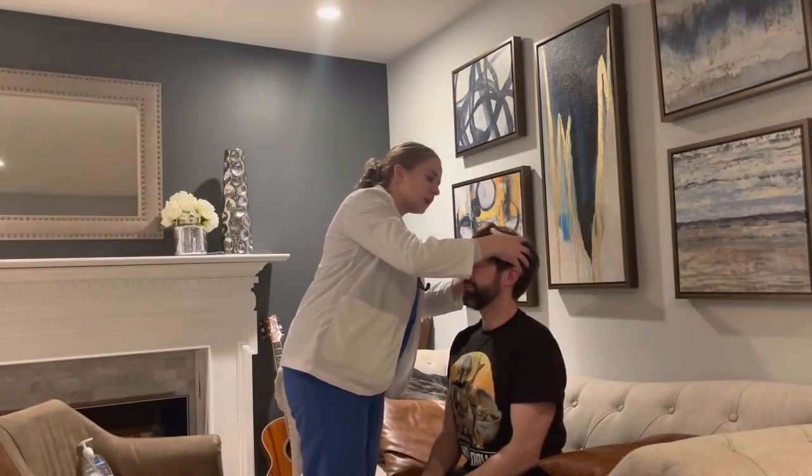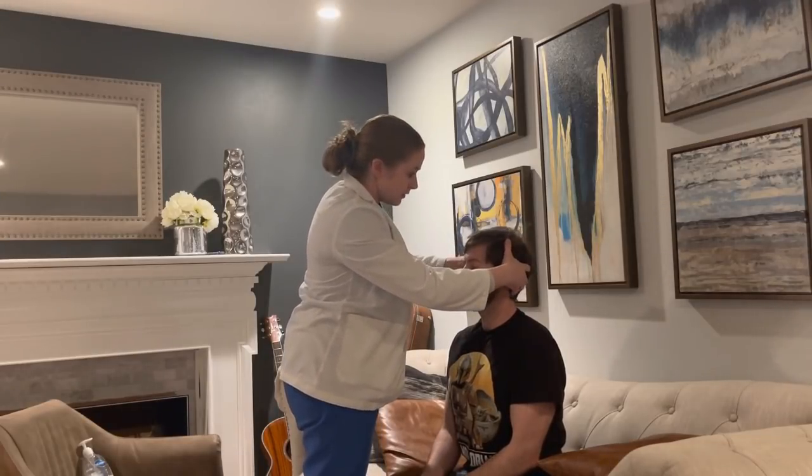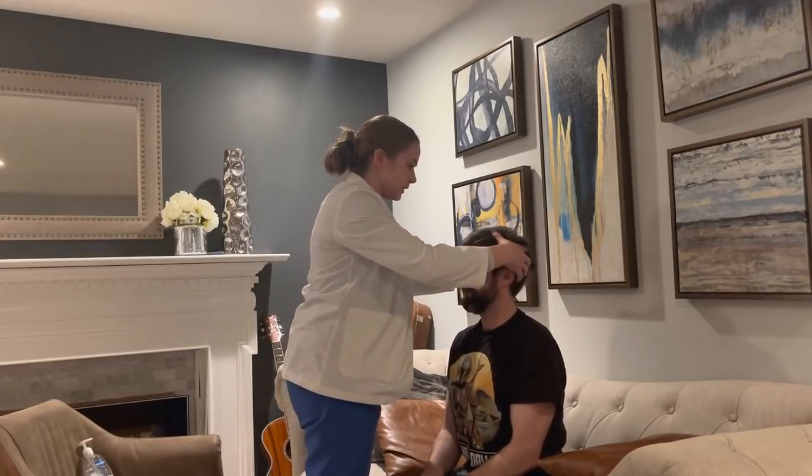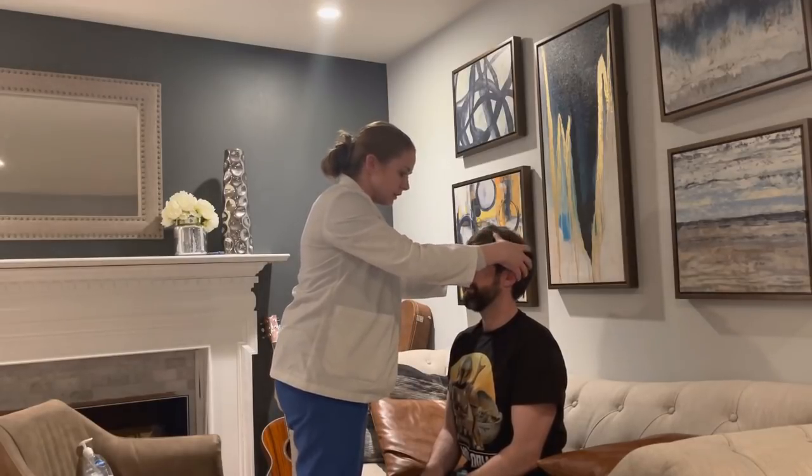I'm also looking at the color, the distribution, the amount of hair you have, and that all feels good, all looks good. No tenderness there?